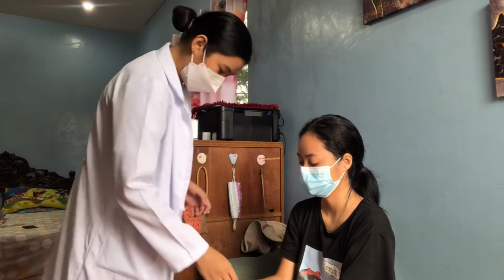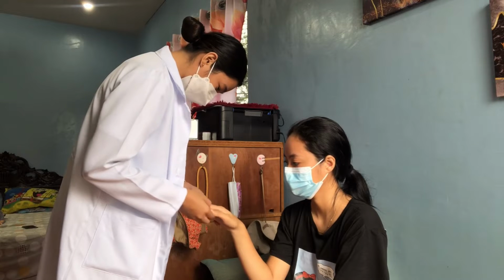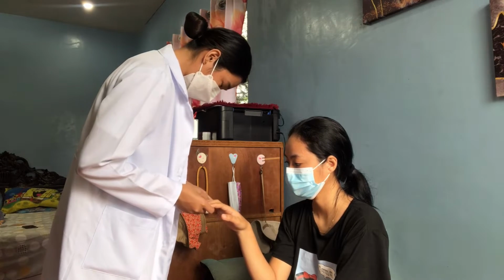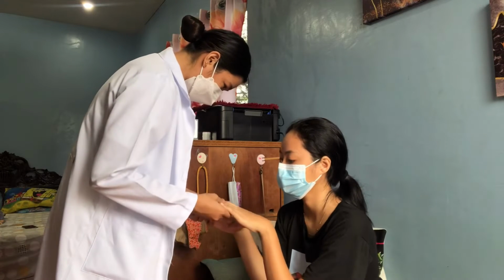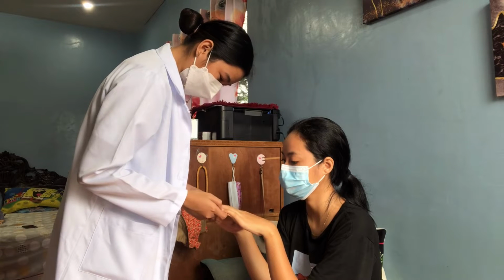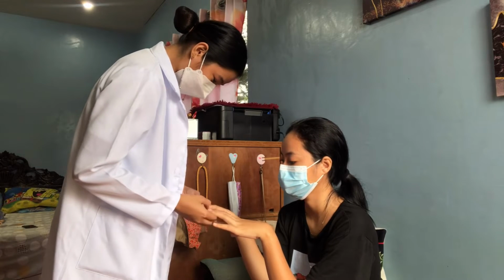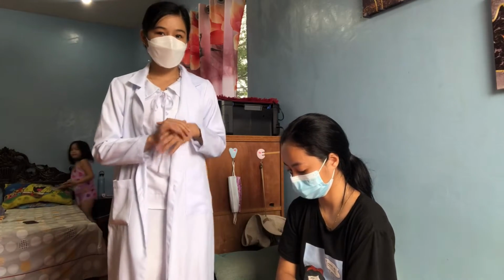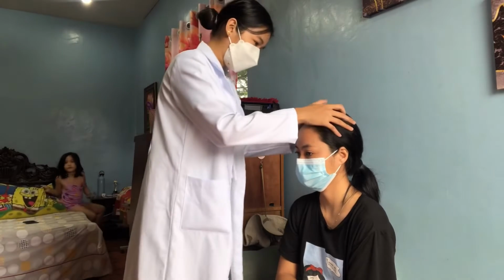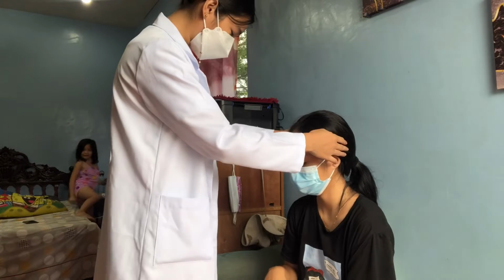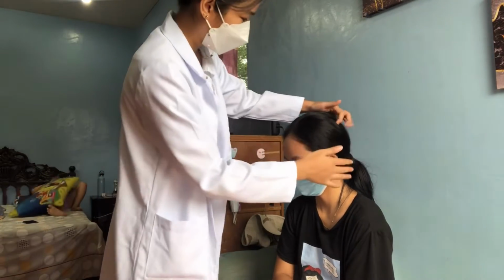I'm going to assess the nails by inspecting them. Okay, so for your nails, it is smooth in texture, convex curvature, angle between nail and nail bed, and it is highly vascular and pink. Assess the head. First is the hair. Okay, so it is resilient hair, evenly distributed, no infection or infestation. So it is a thick hair.